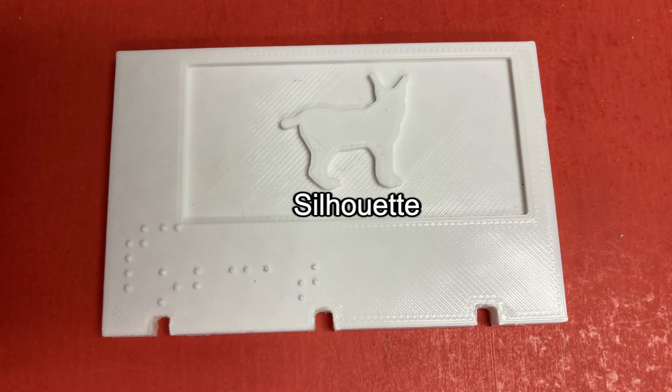Additionally, each piece has a raised silhouette of the organism for students to observe while putting together their food chains. The shape should be explored and individual structures of it should be explained for students who are completely blind to help them make sense of the tactile picture because of its simplicity.